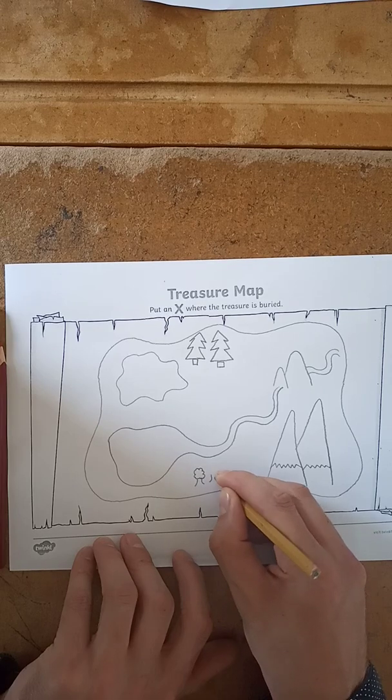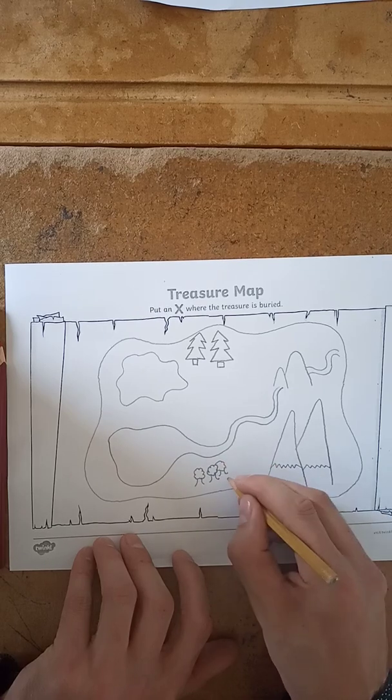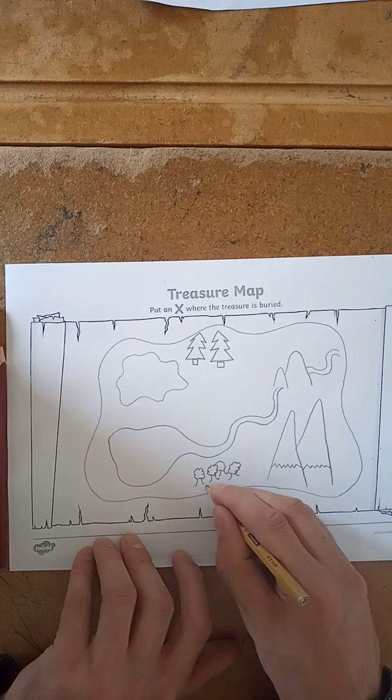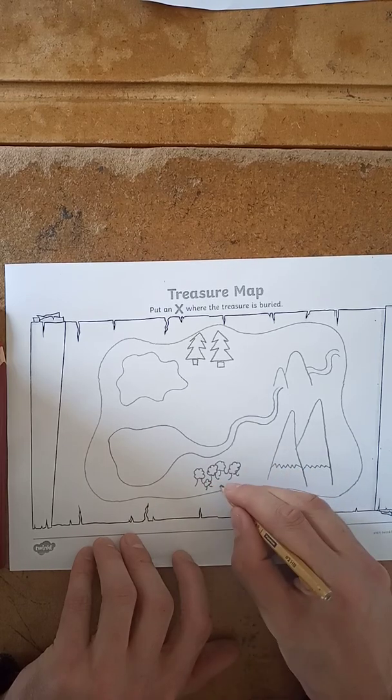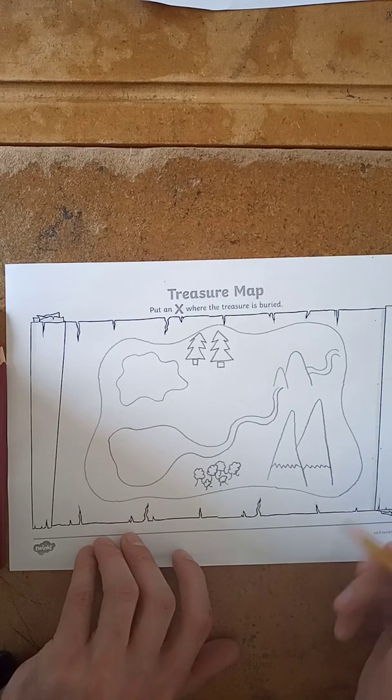Okay, again, this is the way I'm choosing to draw my trees. If you want to draw them differently, I would also love to see that. But this is just to give you an idea, to get you started. Let's draw a couple more so we know there's lots of trees there. Okay, and I think we're done.